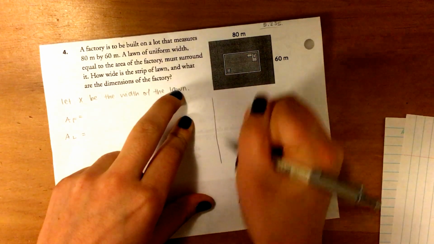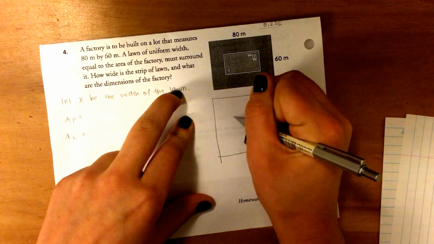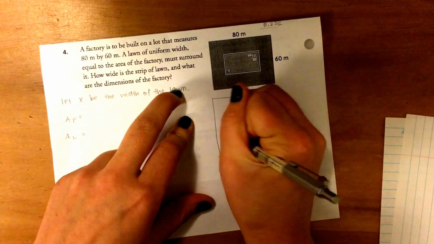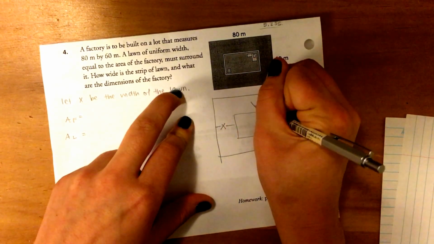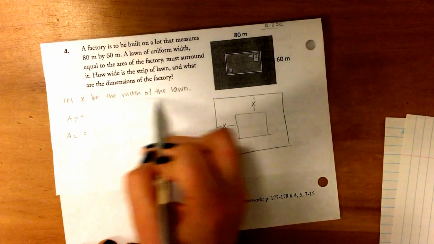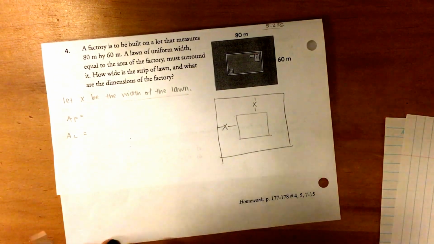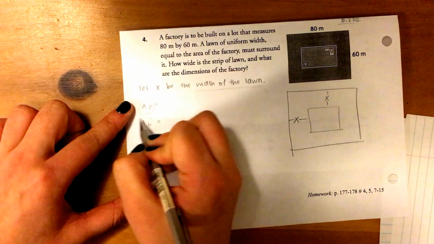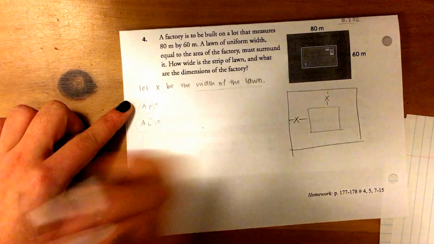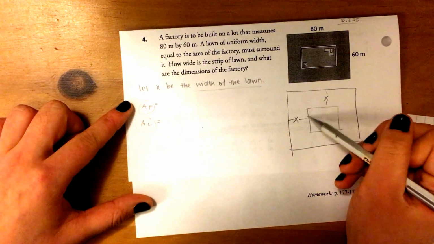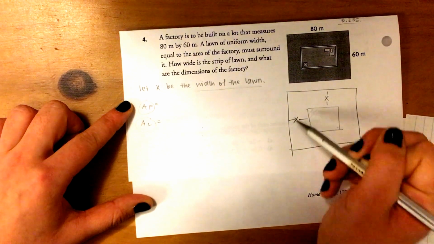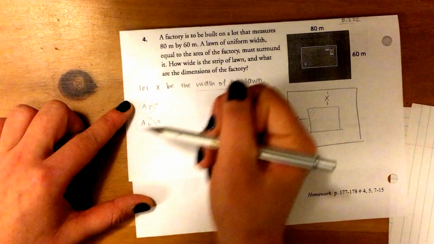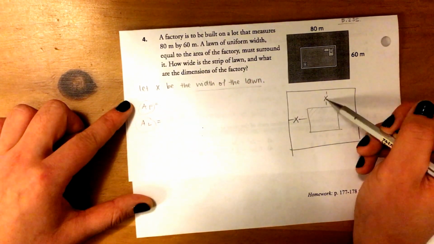I'm going to draw another picture so you can actually see what I'm drawing because it's kind of dark quality here. So we know if it's uniform width, then it's x here and x is here, where x is the unknown width of the lawn. We also know that the area of the factory has to be equal to the area of the lawn. So we're going to write the area of the factory, that's this area right here, and the area of the lawn, that's the surrounding area, kind of like this rectangular donut shape here. They have to be equal, so we're going to write those in terms of x.